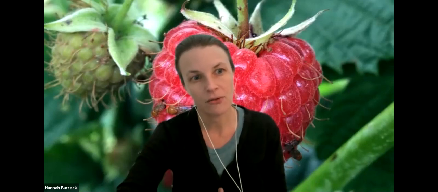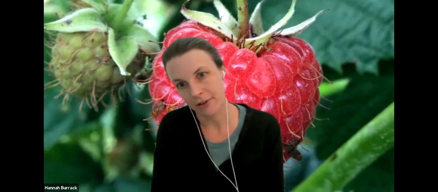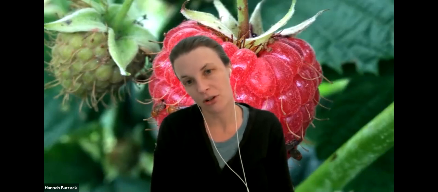So really the responsibility for tracking damage due to spotted wing Drosophila is mostly at the grower and the marketer level. And that's really where we've been focusing our efforts on developing tools that can be utilized by those groups to ensure that fruit remains undamaged.